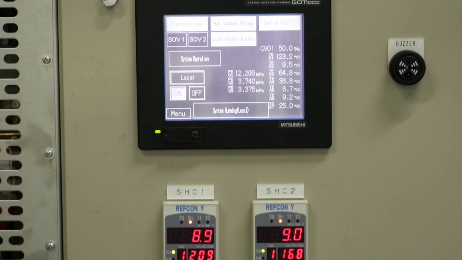We can see it falling down right now, and let's see the response of the other parameters to this change. You can clearly see the pressure PE01 rapidly falling down. That's the obvious change, and we will see it on the diagram as well later on.